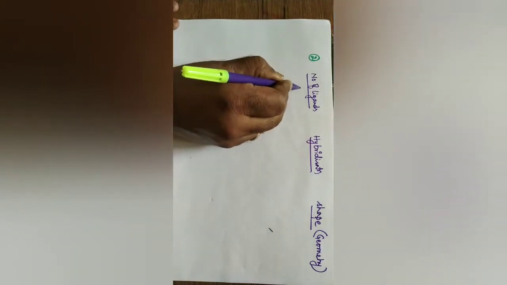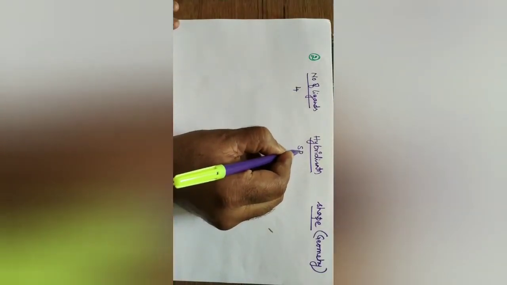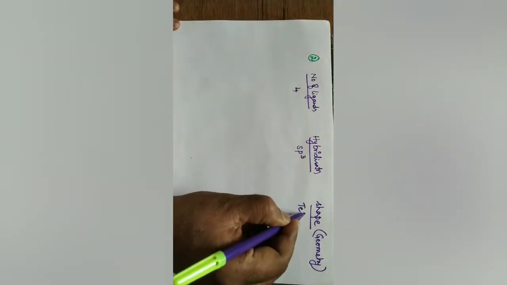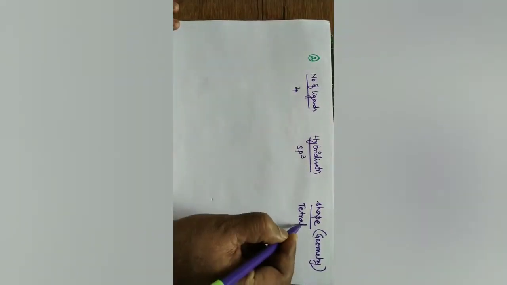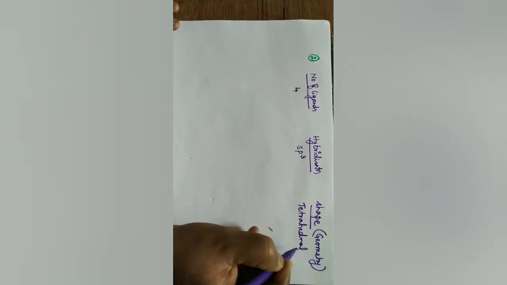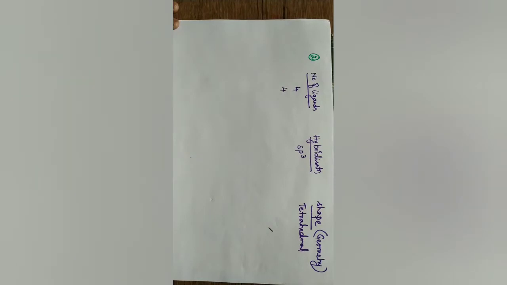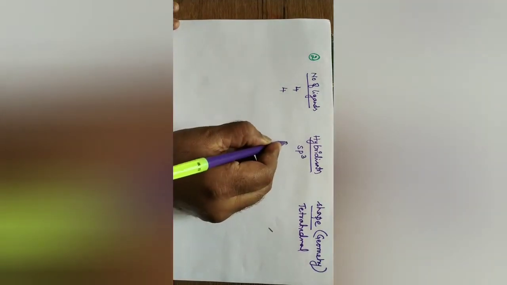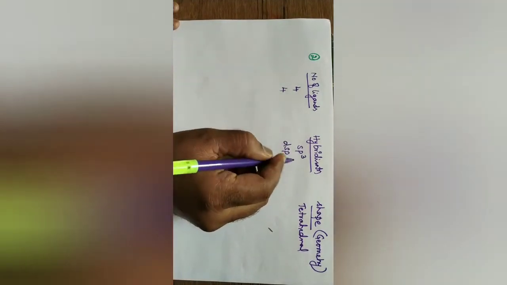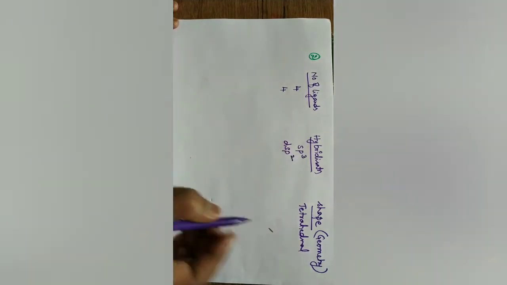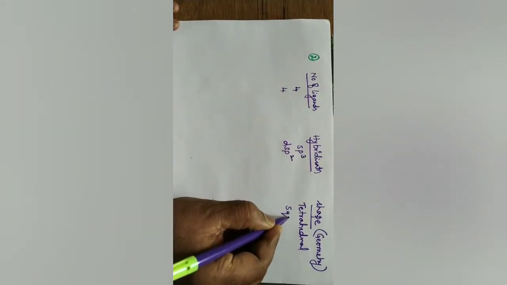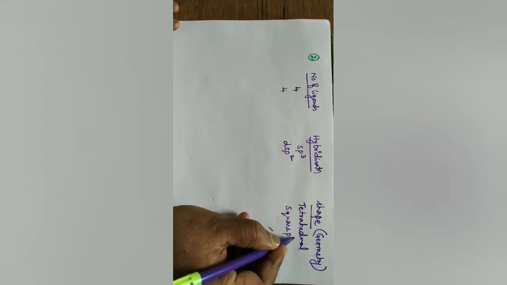If the number of ligands is 4, the hybridization may be of two types. One is sp3, which gives a tetrahedral shape. For the same 4 ligands, you can have dsp2, which is square planar.